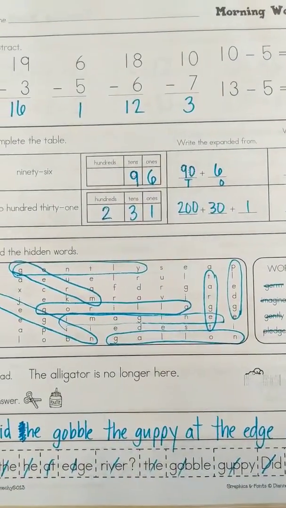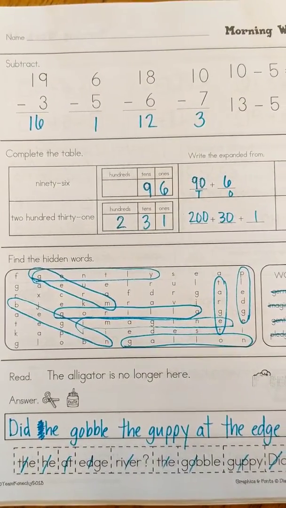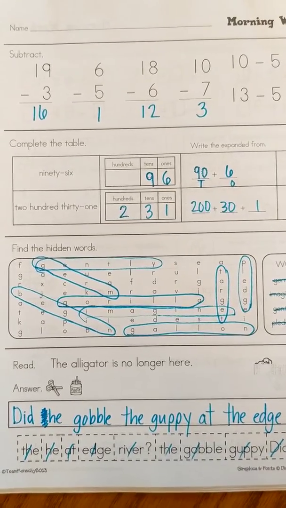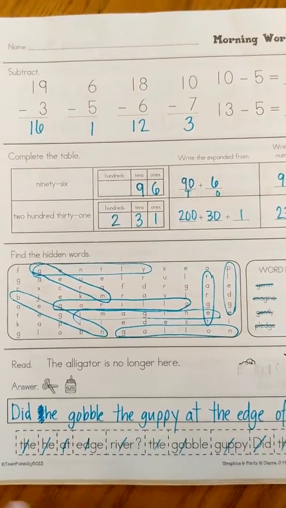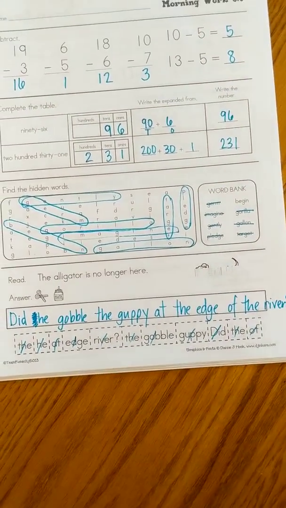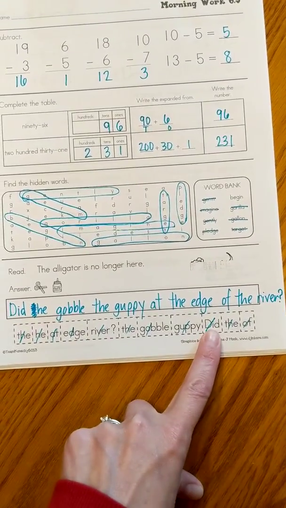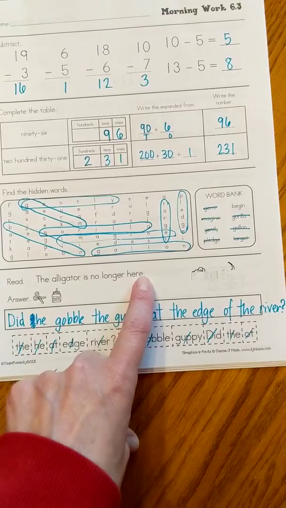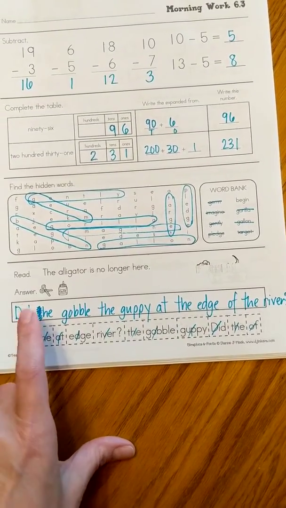Okay, here are the answers for the word search. I'm not going to go over all of them, but there's a lot of horizontal, a couple vertical, and a couple tricky diagonal ones. So you can go ahead and check your answers there. And then at the bottom, we had our sentence. We knew that it began with did because it had a capital letter. So the first sentence was the alligator is no longer here. So somebody in response is asking a question.